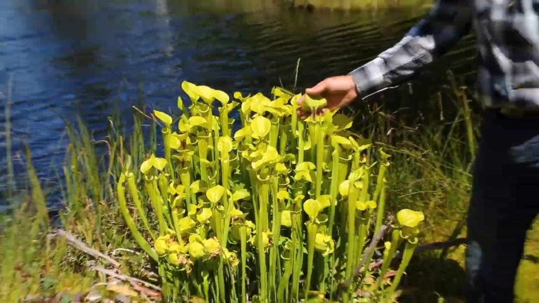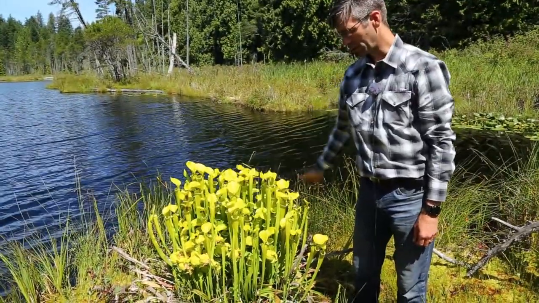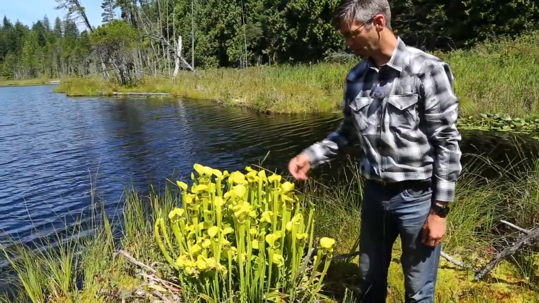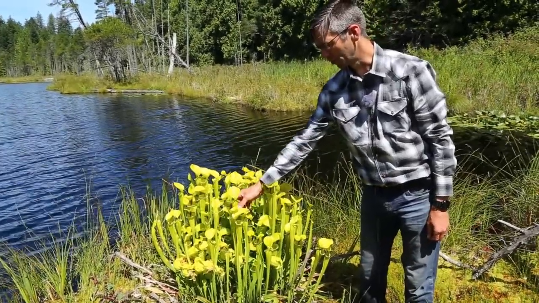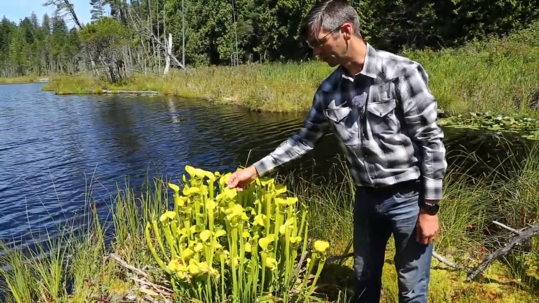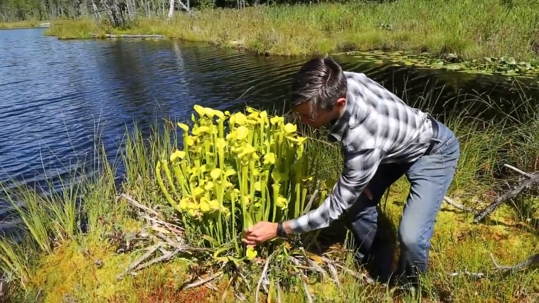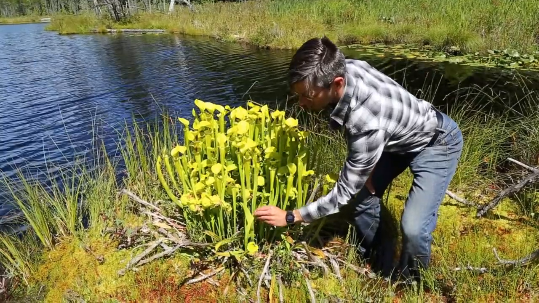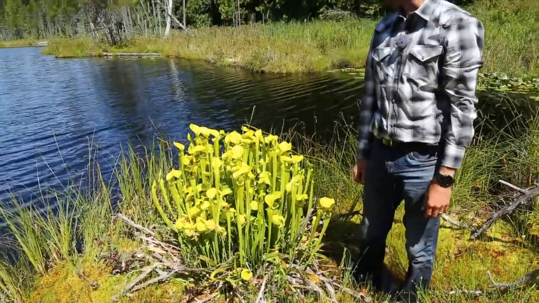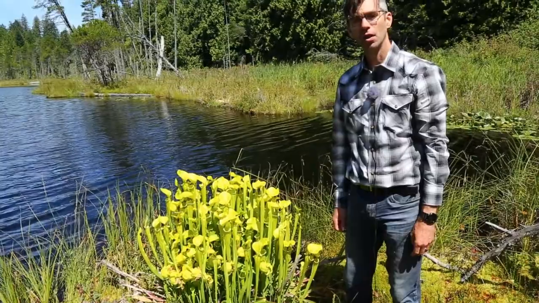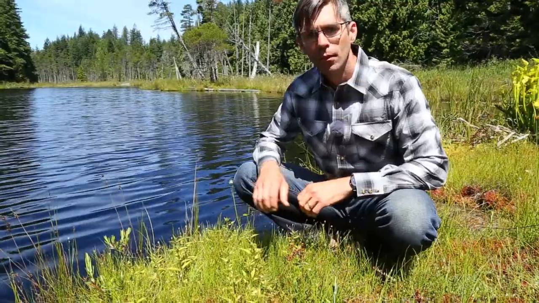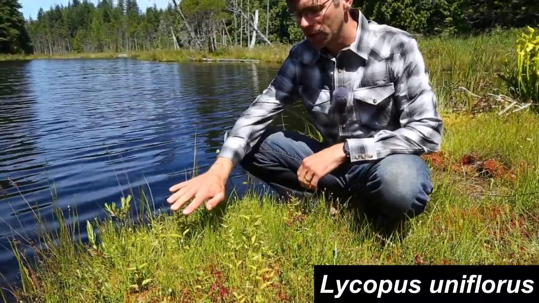So flava means yellow. This obviously is a very yellow looking plant. Looks like it does a lot of the photosynthesis on these tubes because the leaves are pretty small. But because it gets extra nutrients from the insects it captures, maybe it doesn't have to do quite as much photosynthesis. This is Lycopus uniflorus.